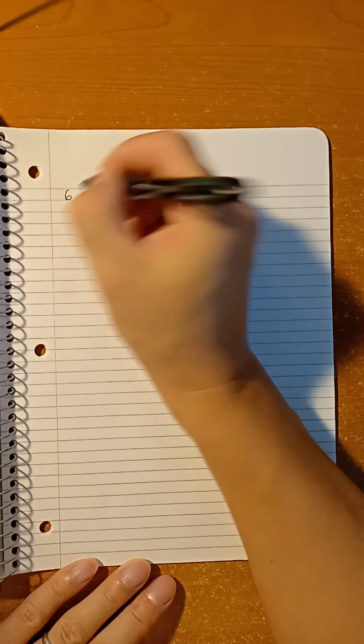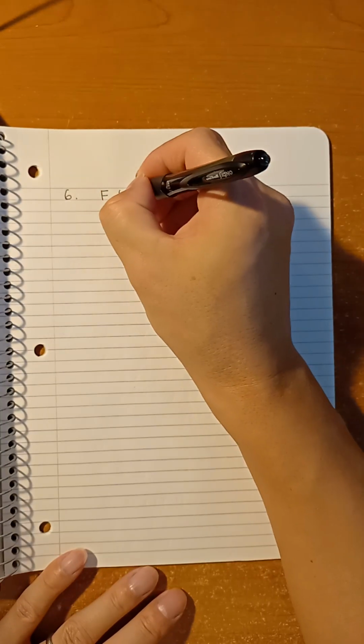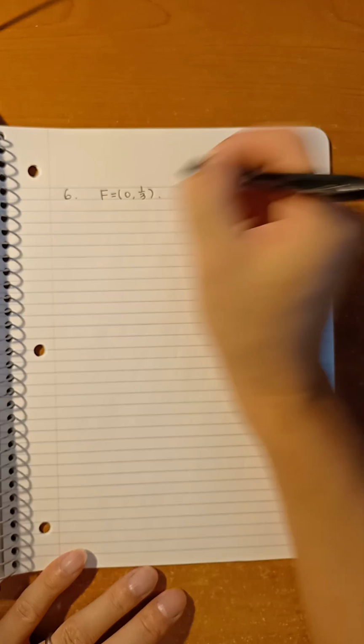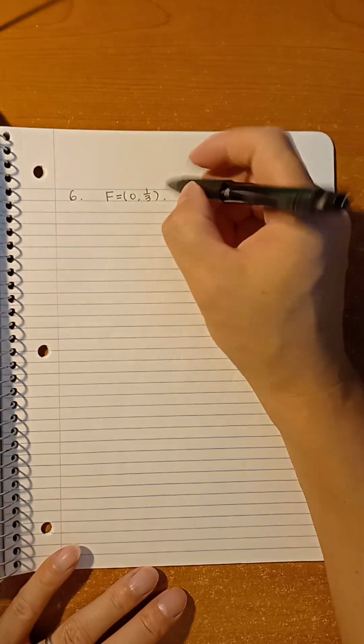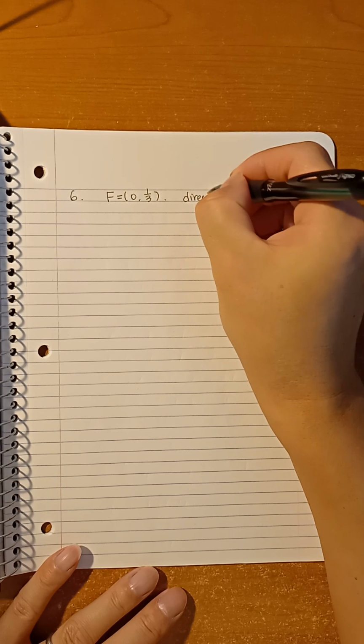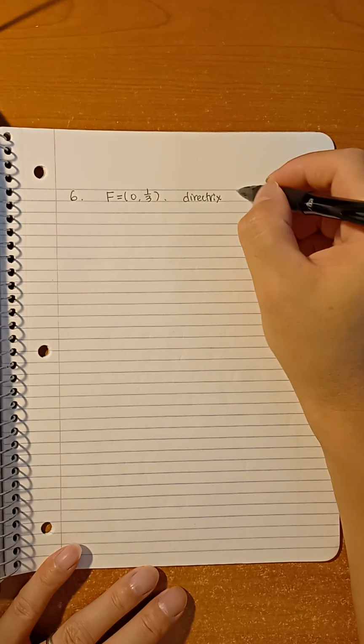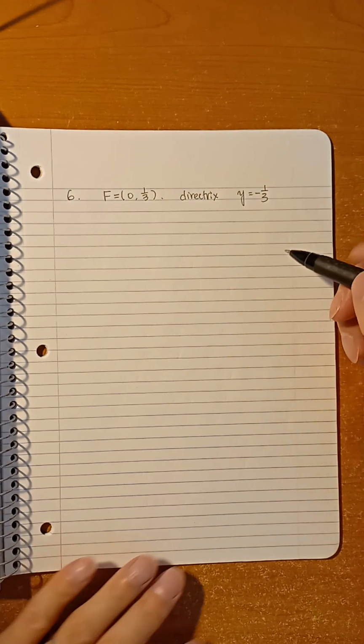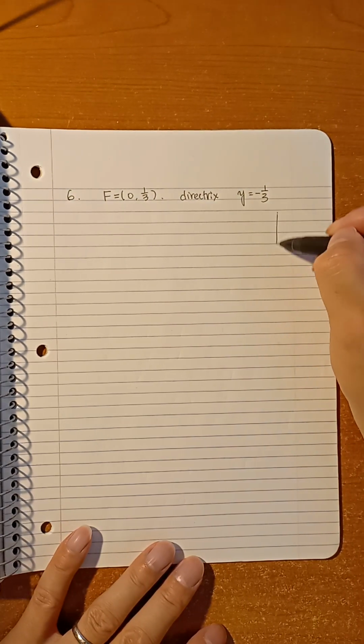Problem 6. We're talking about a parabola. The parabola has a focus at (0, 1/3) and directrix y equal to negative 1/3. This is a standard form we discussed in the class.